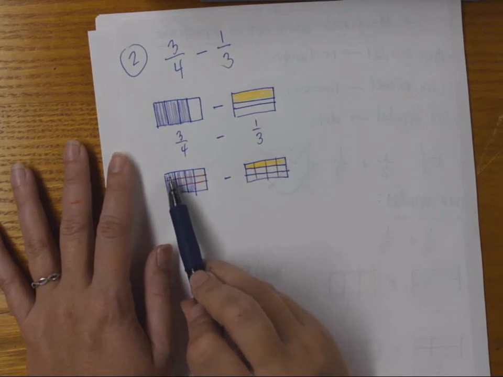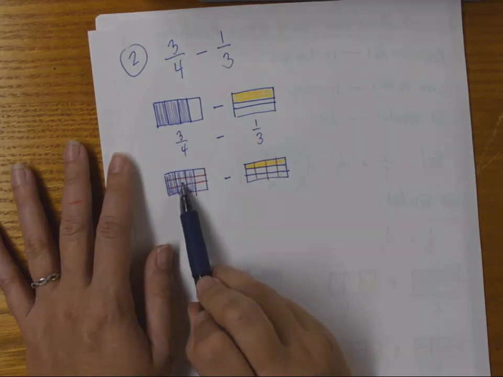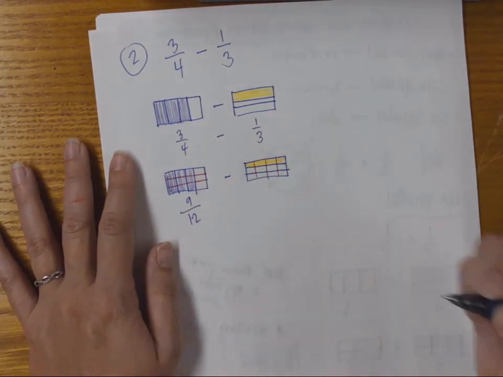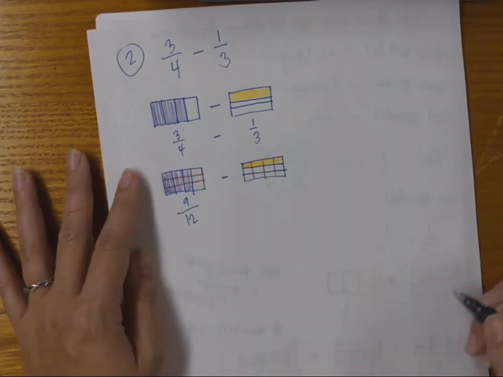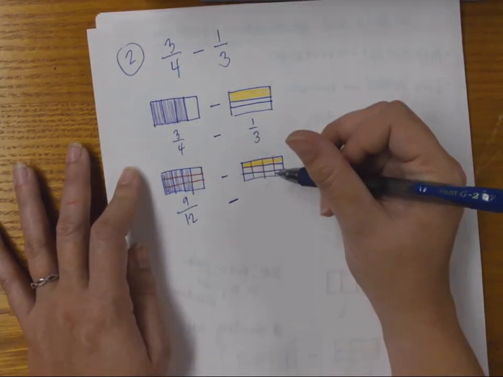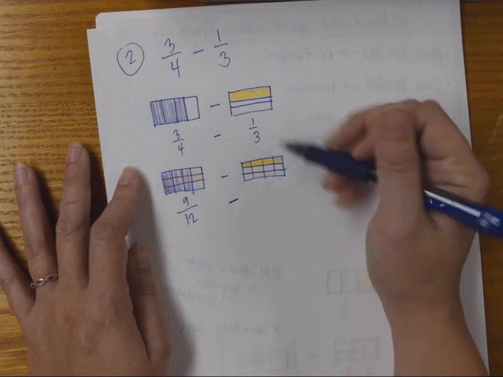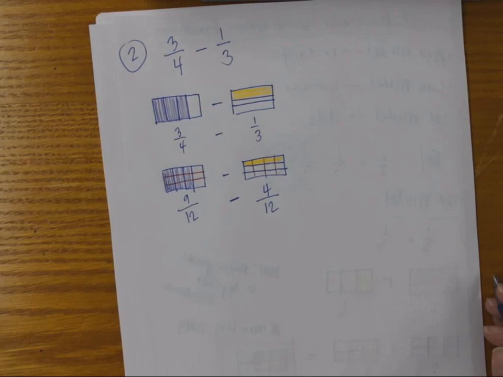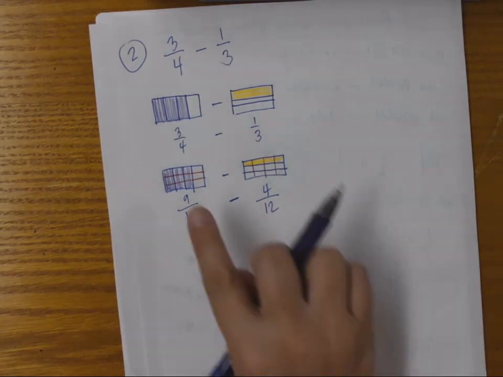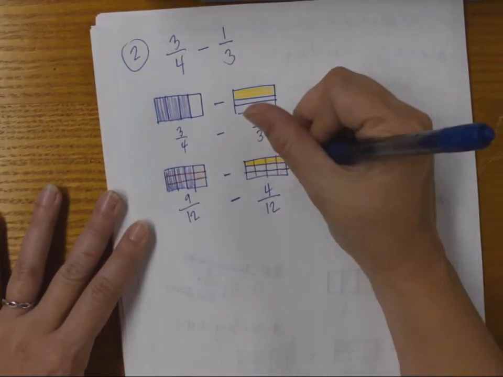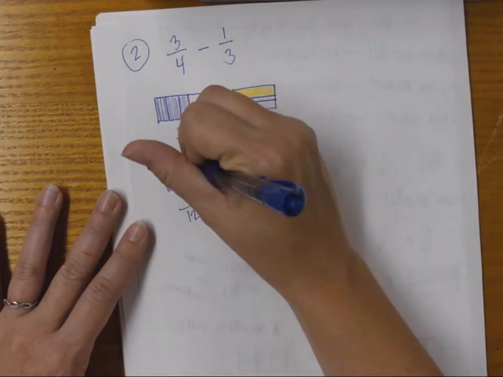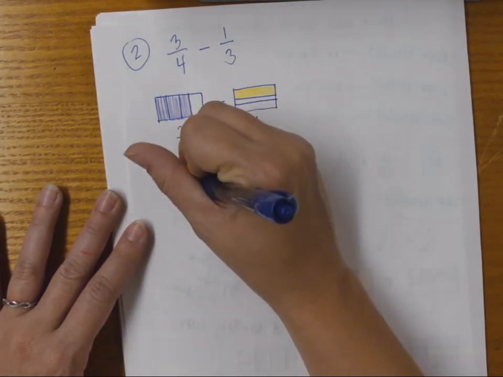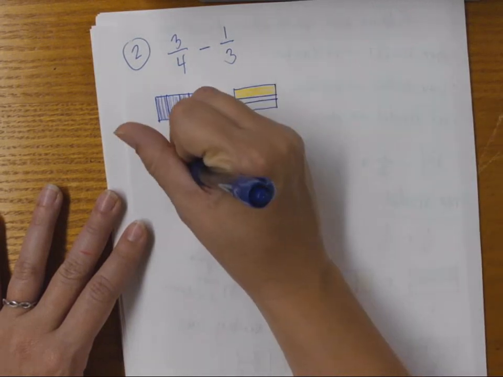Instead of 3/4, this is 1, 2, 3, 4, 5, 6, 7, 8, 9 pieces that are shaded in, and there are 12 total pieces. Minus on the other one, there are 1, 2, 3, 4 pieces shaded in out of 12 total pieces. And now I can subtract. If I have 9 pieces and I take away 4, let me cross them off one at a time. 1, 2, 3, 4.